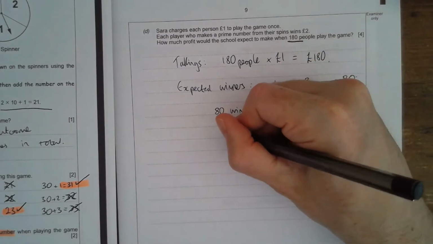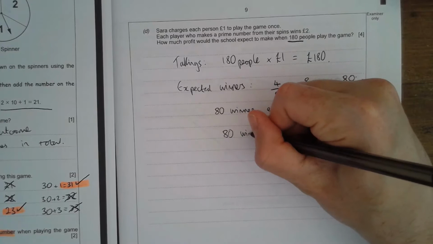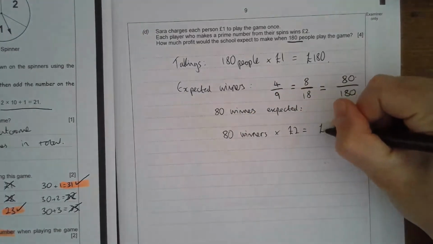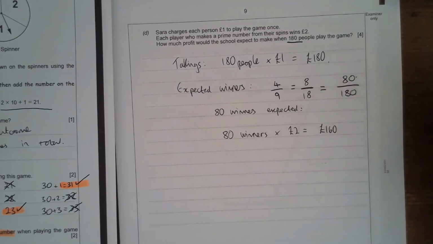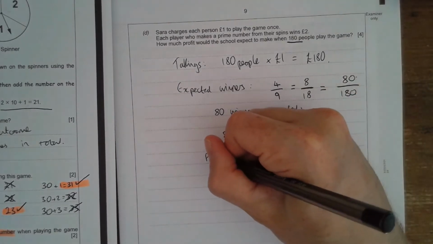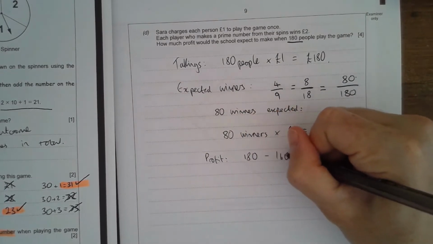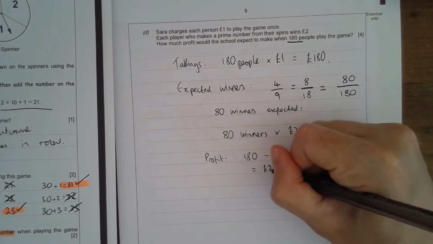So from there, we'd have 80 winners, all getting £2 each. So we times that by £2. That would give me 160 quid that I'd have to give away. So my profit would be the takings, 180, take away the amount of money I give away as prizes, so my profit would be £20.